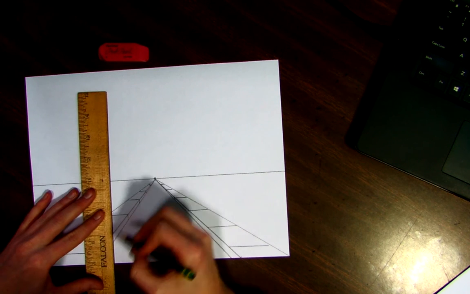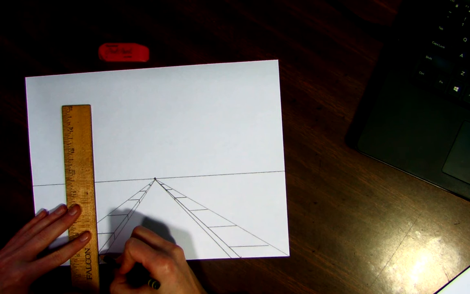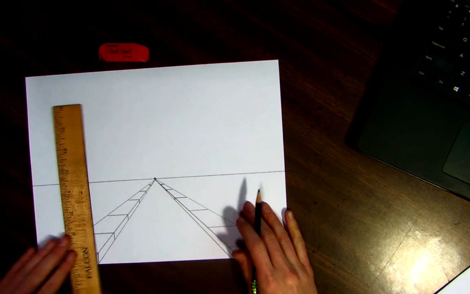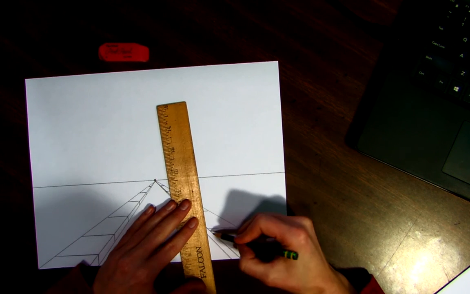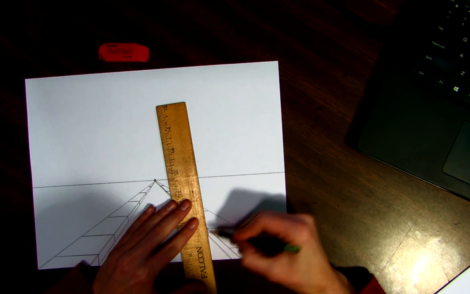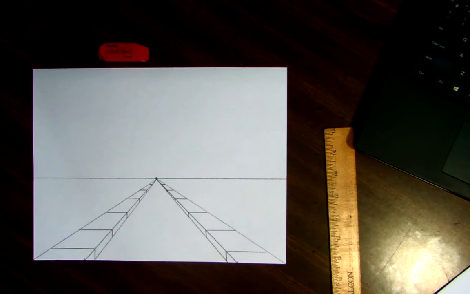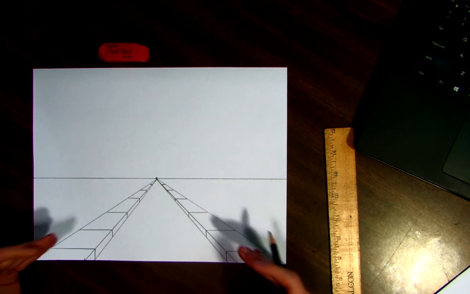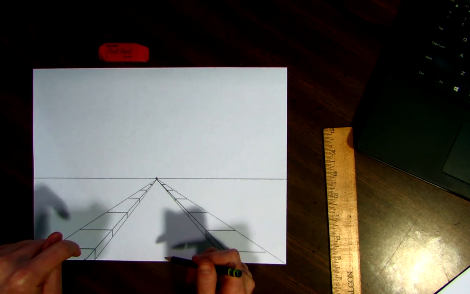One line here. Keeping it straight up and down like I'm drawing a lowercase l straight up and down. Same here, here, and here. And there you have it. We have our sidewalk. Our sidewalk looks three-dimensional. It looks like it's getting smaller and going to that vanishing point using our one-point perspective.